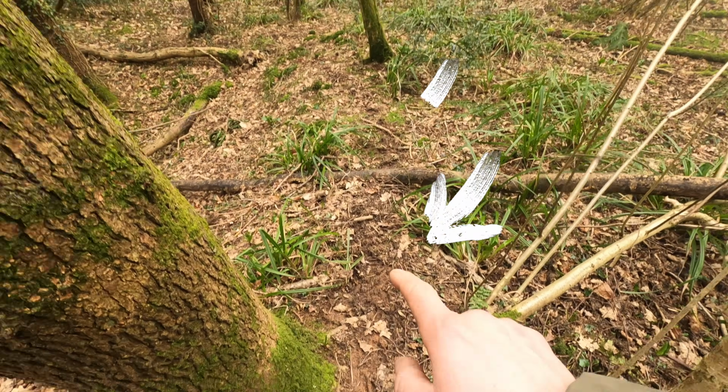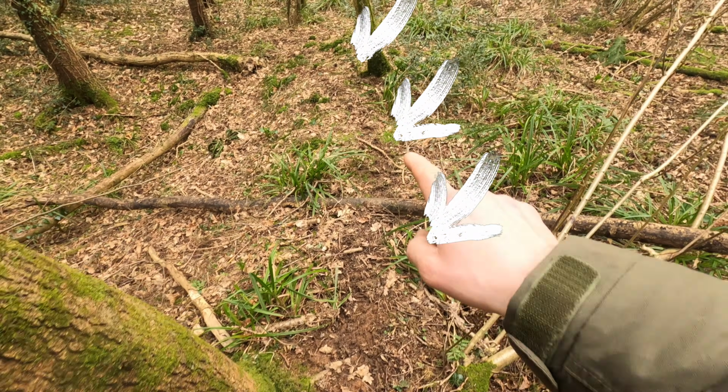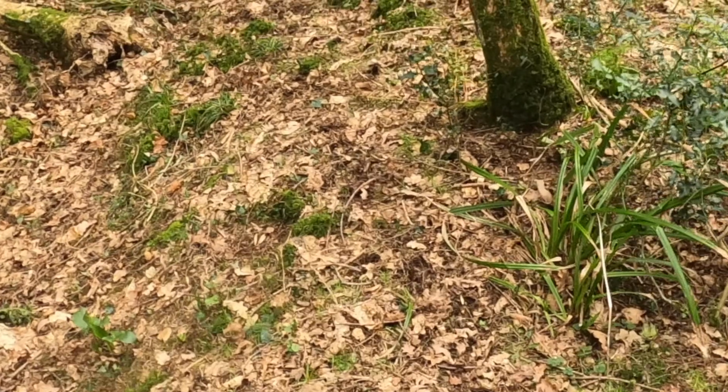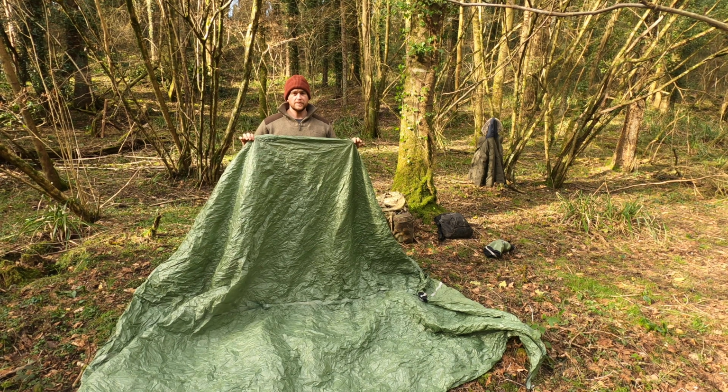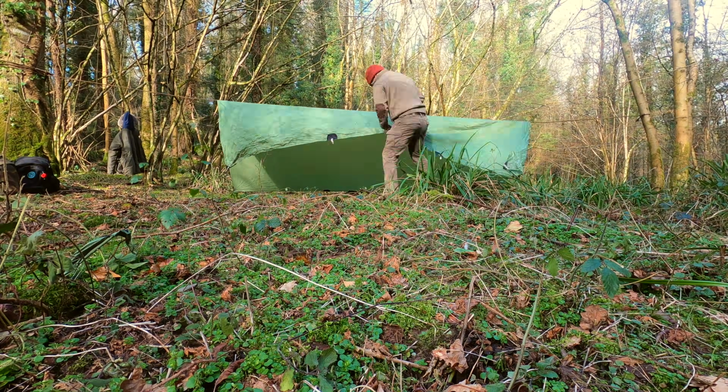And you can see, in fact, I'm following a deer track. The deer have done the work for me. I'm picking that up now, that trail. Okay, so this is a synthetic fibered material. You kind of have to be careful with your tarps.